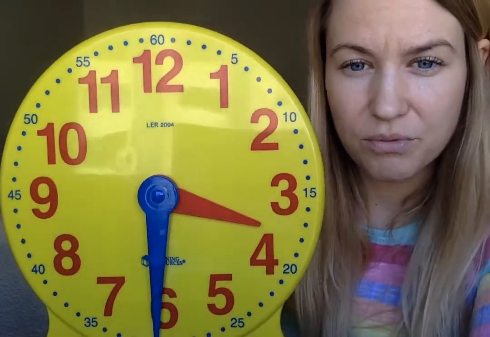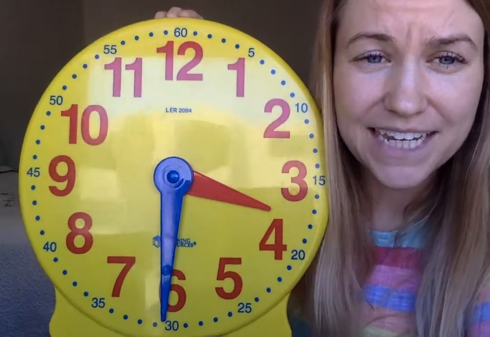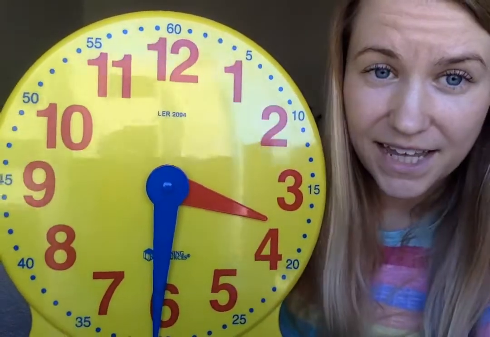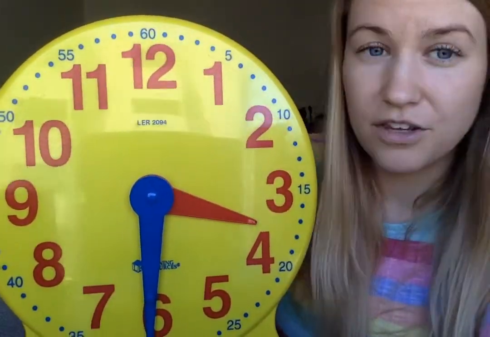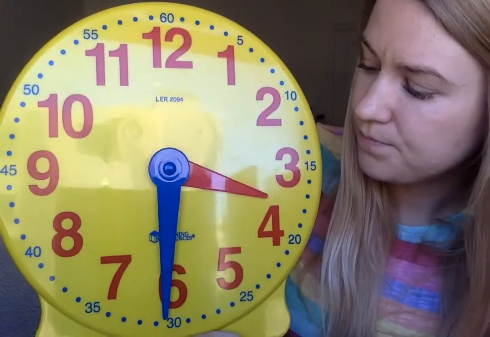Is it exactly on 3 o'clock? No. Right now, it's actually right in the middle between 3 and 4. And that's because the minute hand is exactly halfway done with the hour for us. And you'll notice as we get closer to 4 o'clock, so does the hour hand.